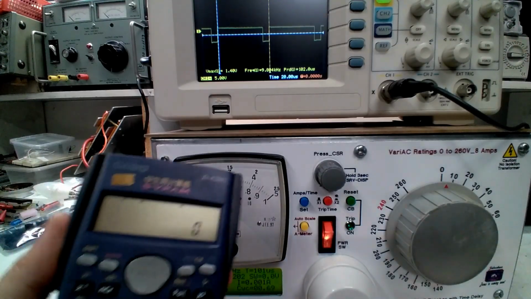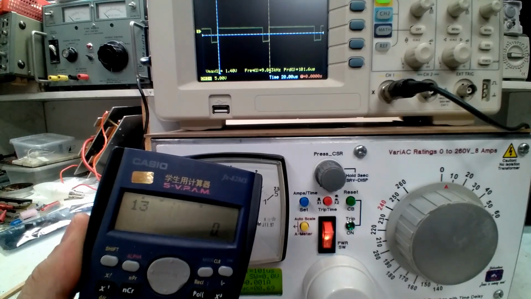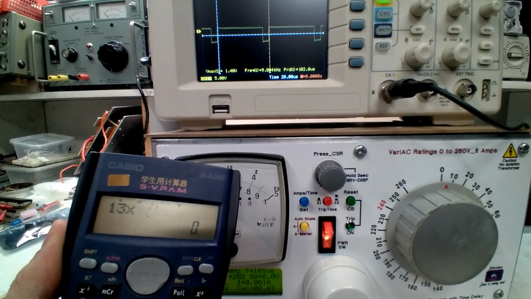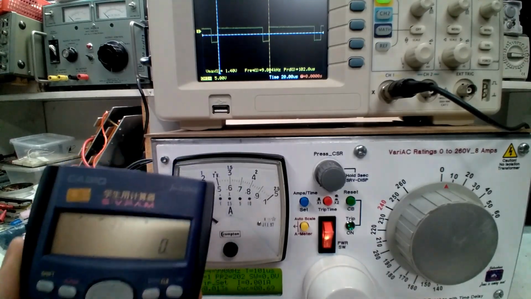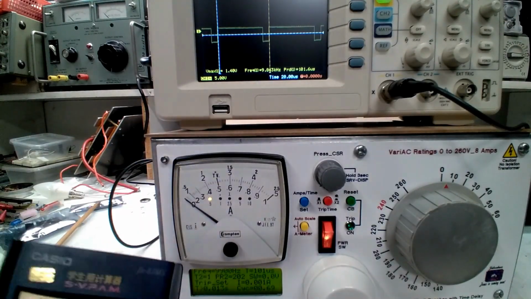So we got a calculator, we do 13 milliseconds, I'm working in milliseconds, times, sorry, I'm doing it wrong. We're gonna use the period, okay, which is 101 microseconds, right?